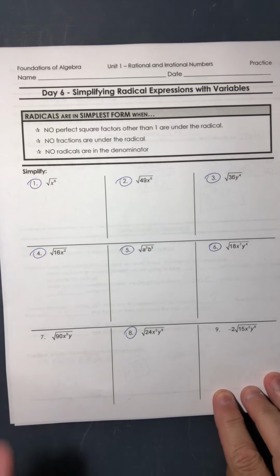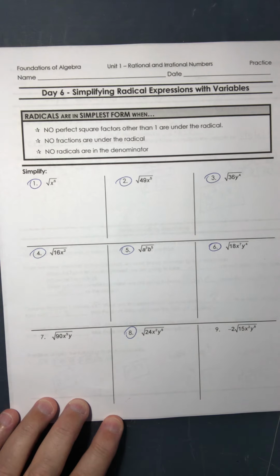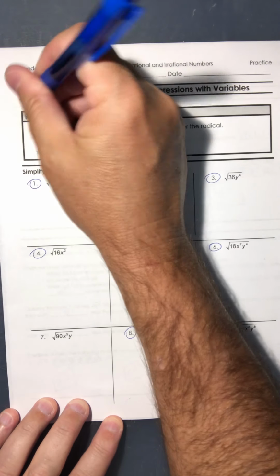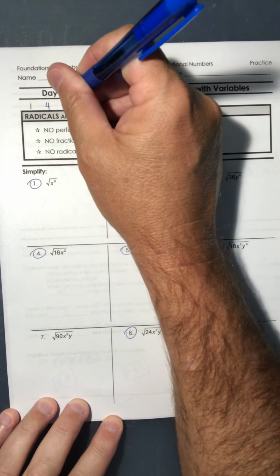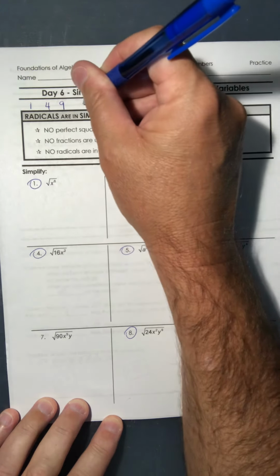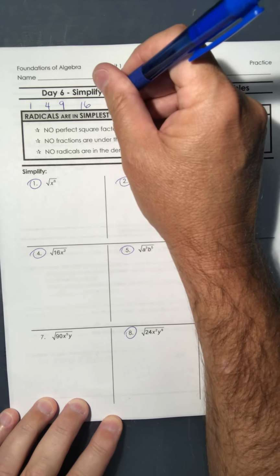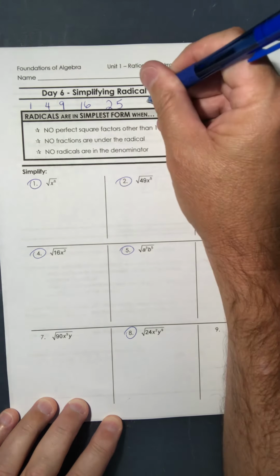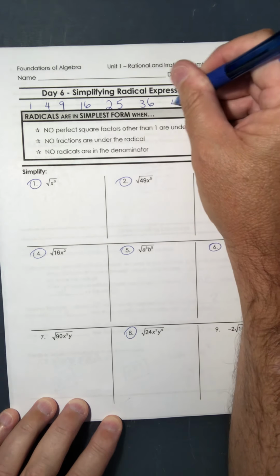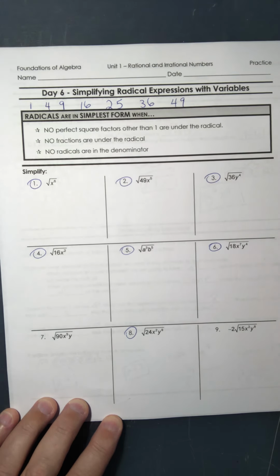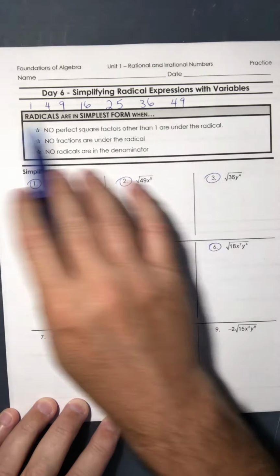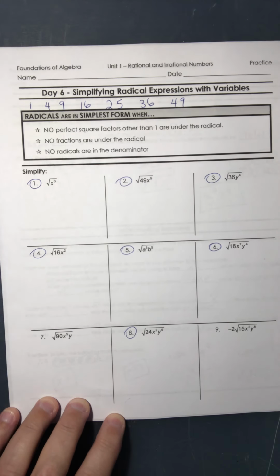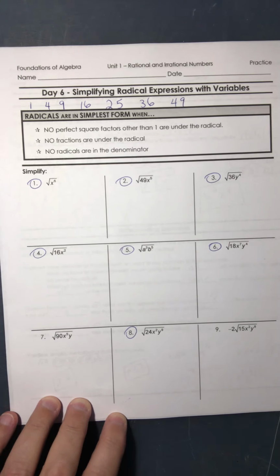Before we get started, I want to do something. I'm going to list all of the perfect squares. I don't know if you remember this, but we actually did that, I think, 2 days ago. 1, 4, 9, 16, 25, 36, 49, and they keep going, but that's all we're going to need for this sheet. You'll see why I did that here in a sec, okay?